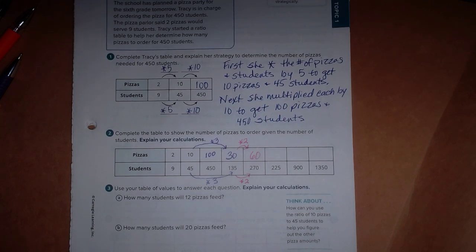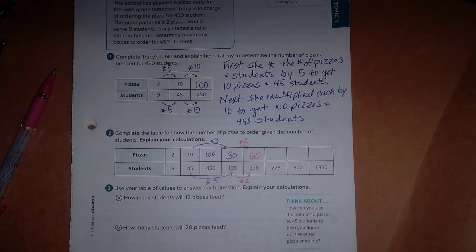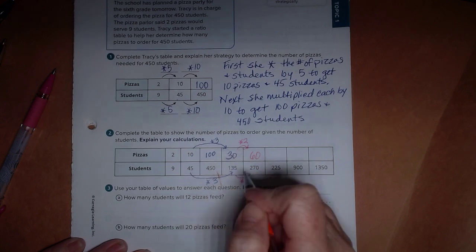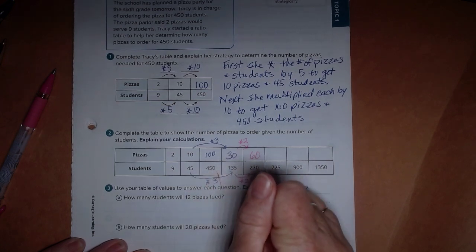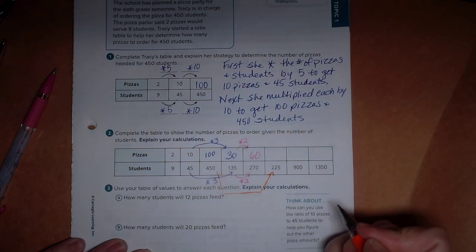Okay, now getting to the 225. How could we get to 225? And you might have a different way to get there. I see half of 450. I'm going to totally change my color here. Half of 450 is 225.